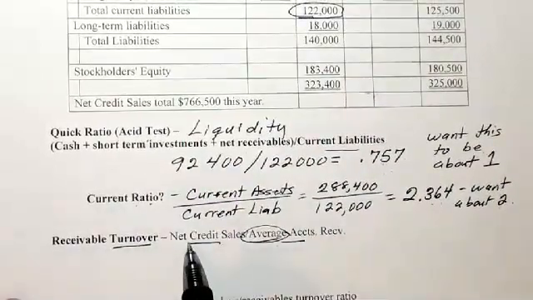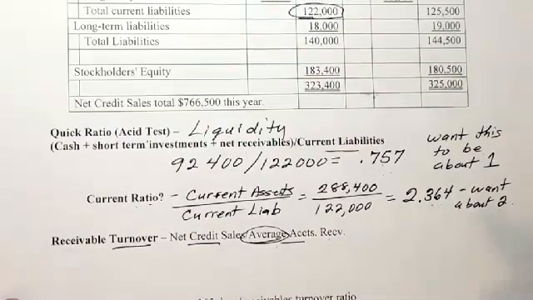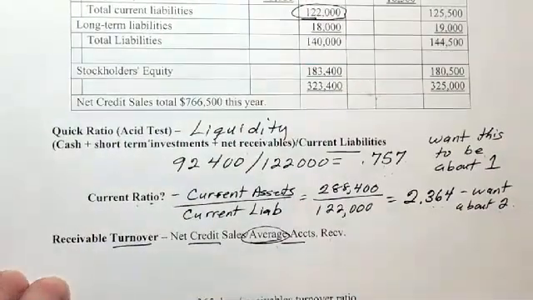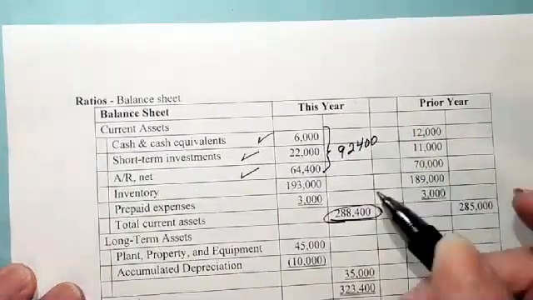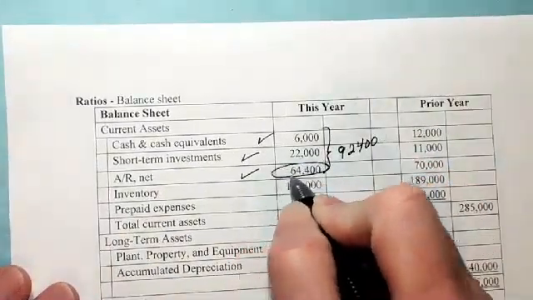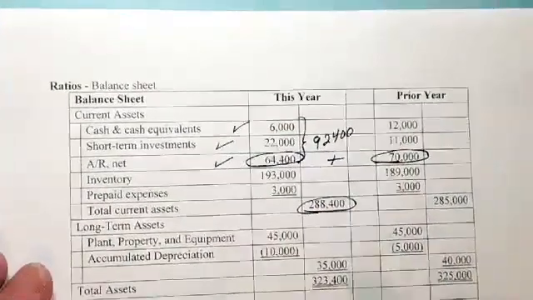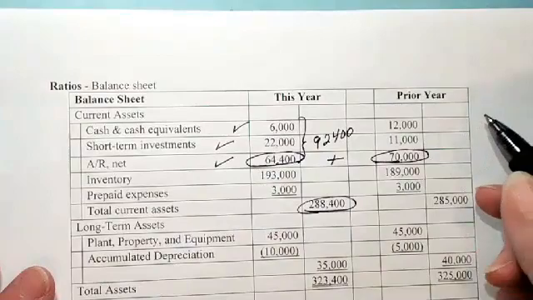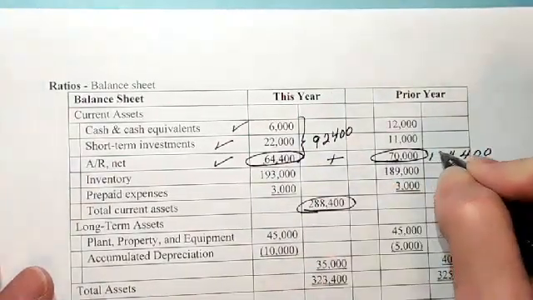Remember, if we use an income statement account and a balance sheet account, we usually average that balance sheet account. That average is just beginning and end, or this year and prior year, same thing, divided by 2. So I go up here to my accounts receivable. This year, I want to add next year's, 134.